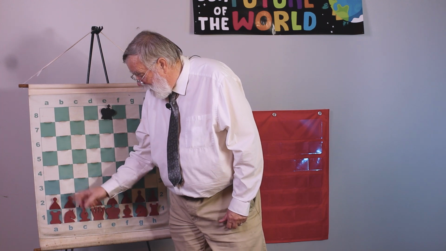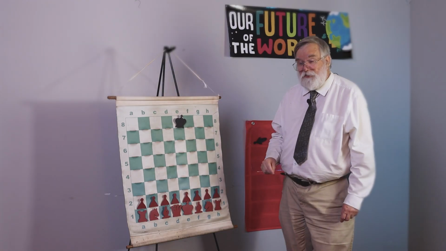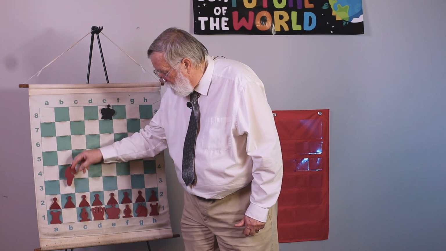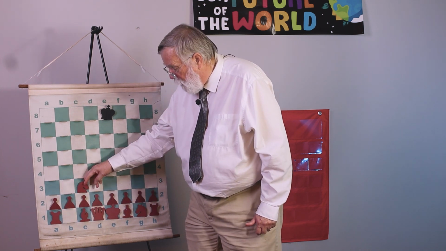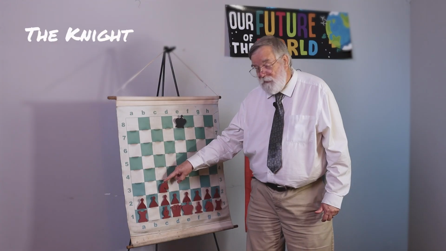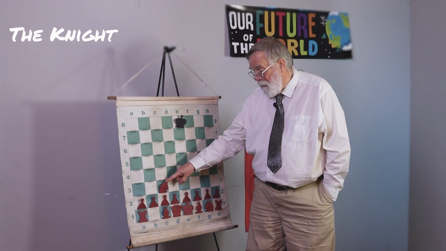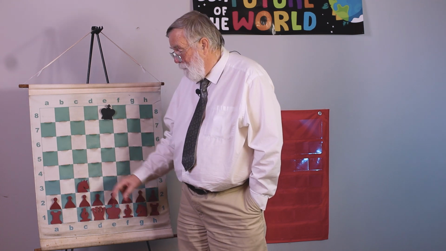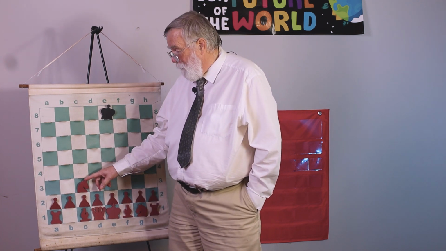Now, the knight is the only piece in chess that can jump. It moves in an L shape, so it'll go 2 squares in one direction and then turn a corner. That corner square it turns to is the L square. That's where all the knight's action happens. That's where it captures. It doesn't capture anything that it moves over getting there, just what it lands on when it makes its L square.